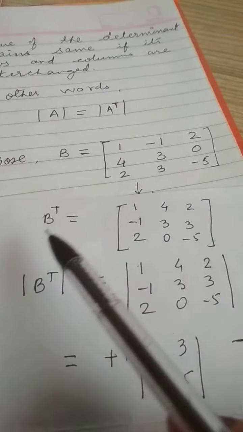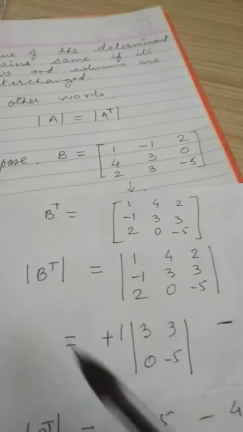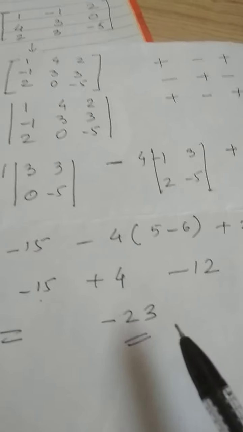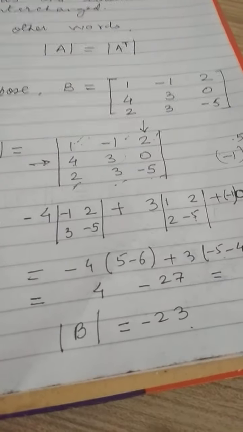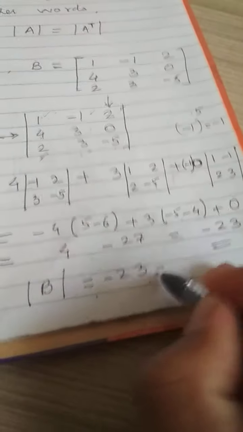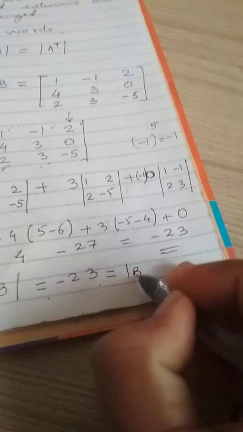We calculated the new matrix's determinant and got -23, and the determinant of the original matrix is also -23. Hence the determinant of B is the same as the determinant of B transpose.